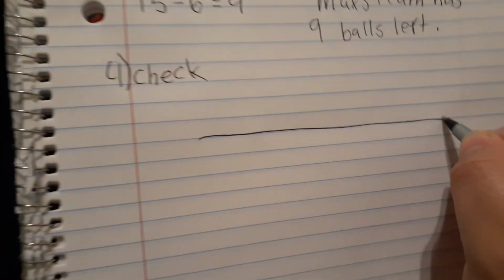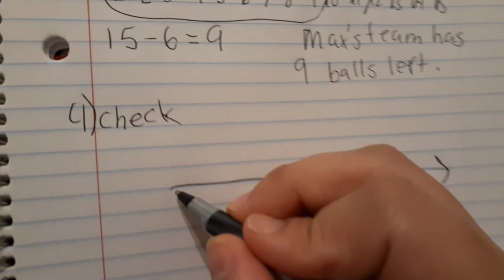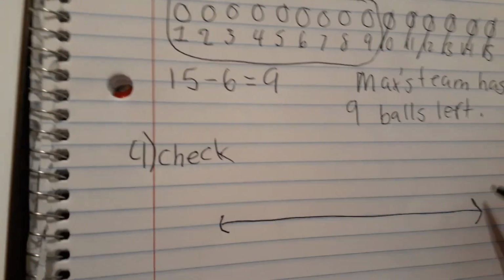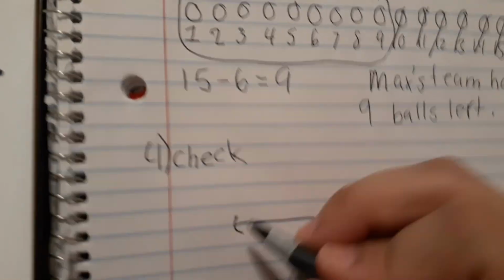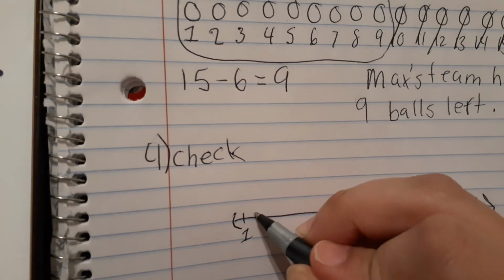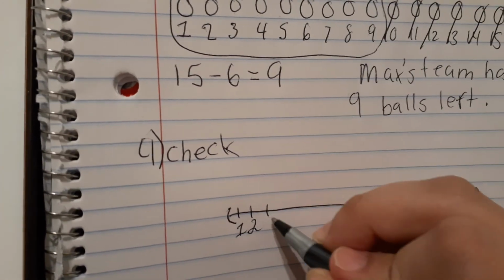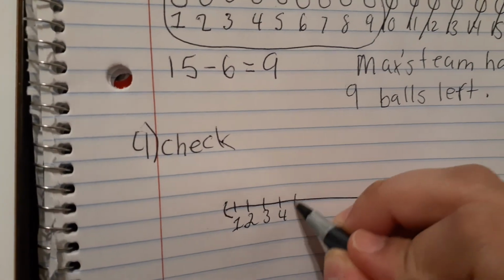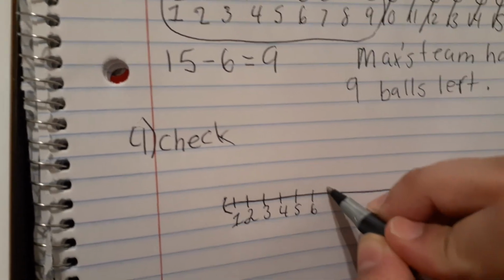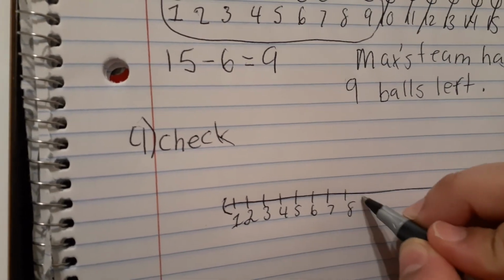Okay, let's do a number line. When we use multiple strategies to help us, it helps us see that we're doing the problem correctly, and that if we keep on getting the same answer, we're doing something right. It helps us double check our answer.